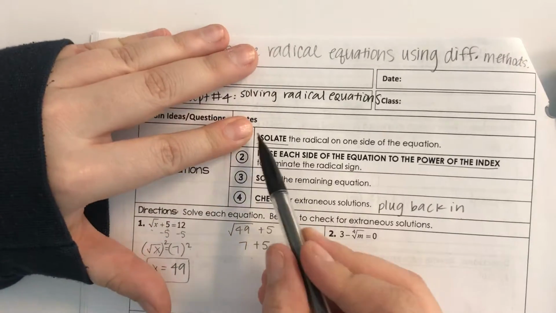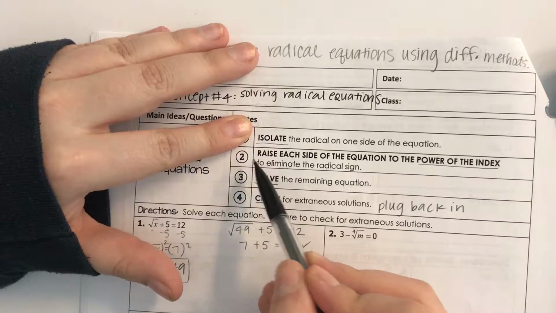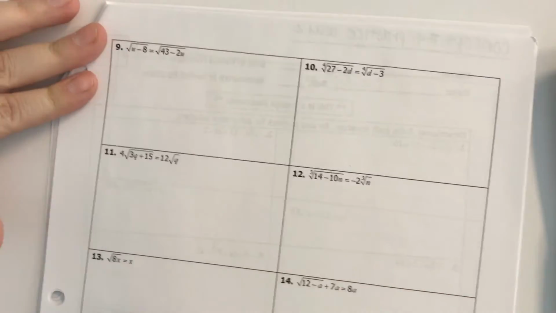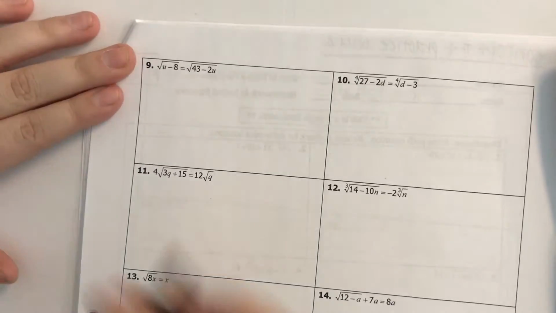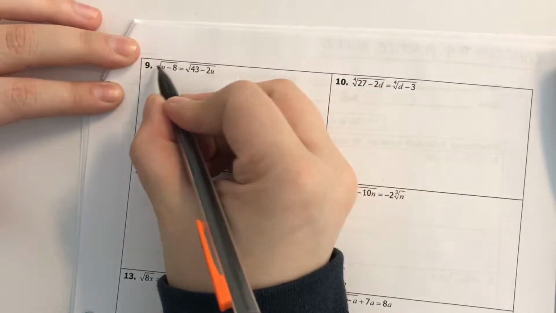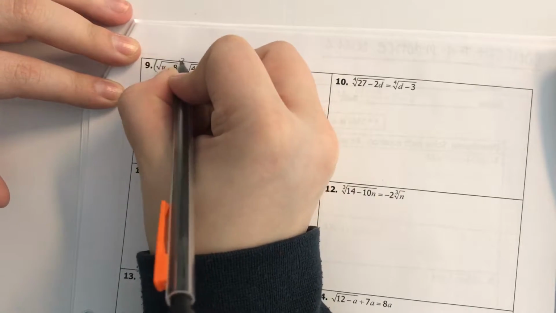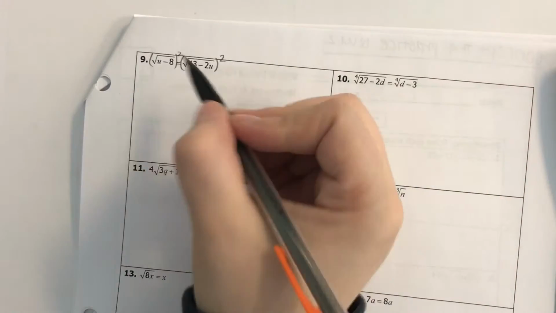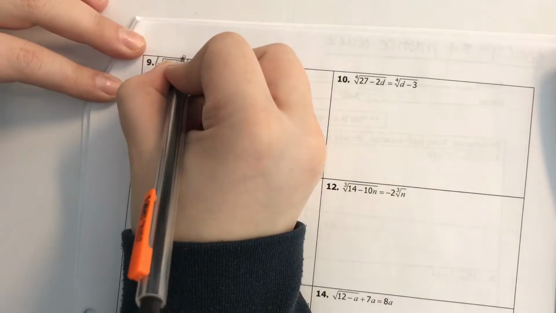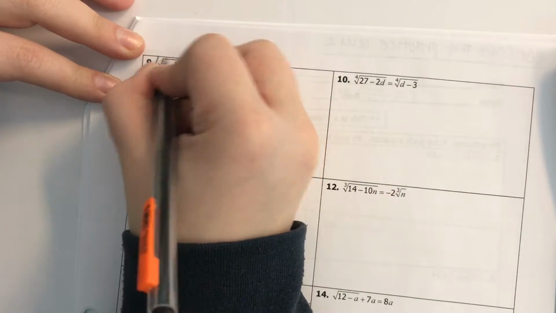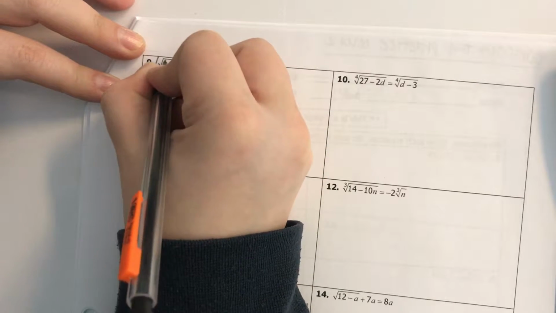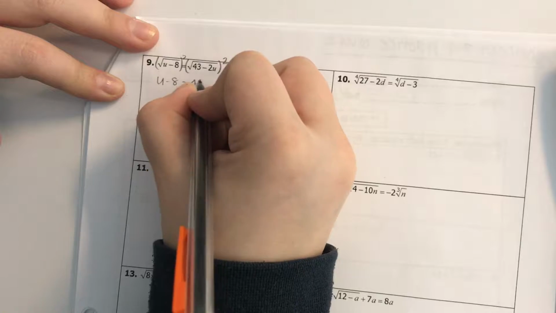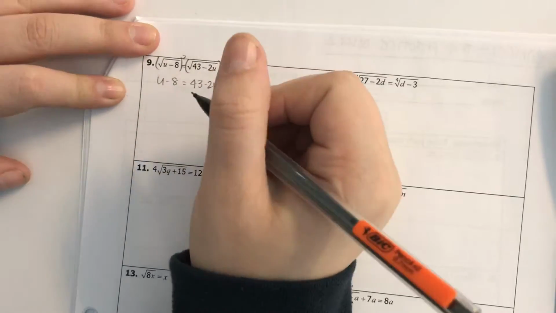So we're going to skip number 1 and just go straight to number 2, raise each side of the equation to the power of the index. So in number 9, we're just going to raise each side to the second power since our index is 2 to get rid of the radicals, okay? So now all that's left, because I raised it to the power of the index, the radicals go away. So I have u minus 8 equals 43 minus 2u.